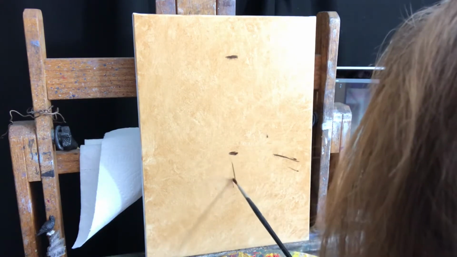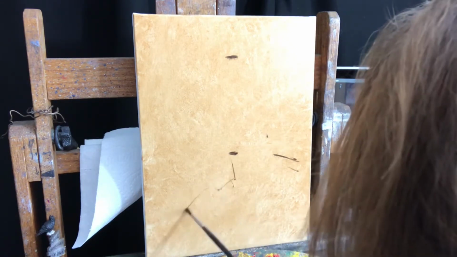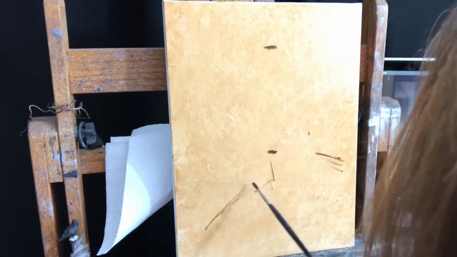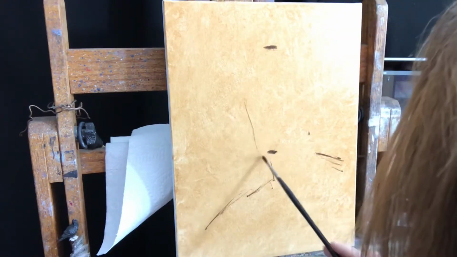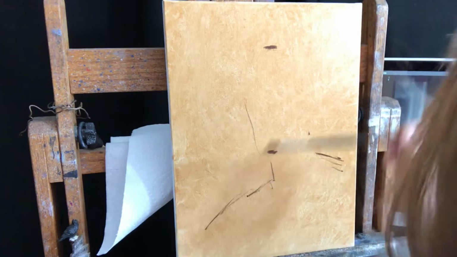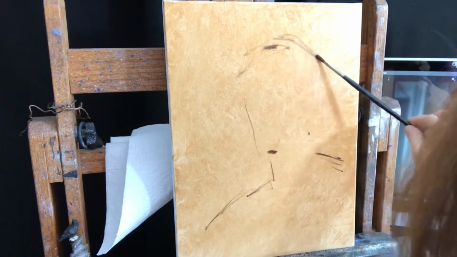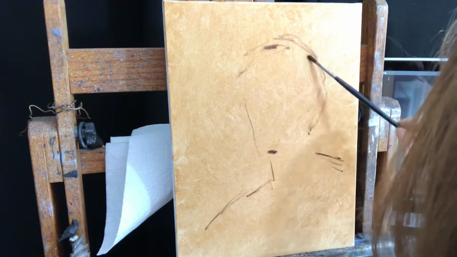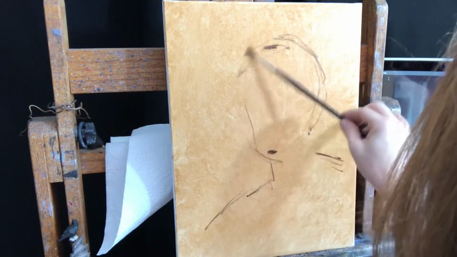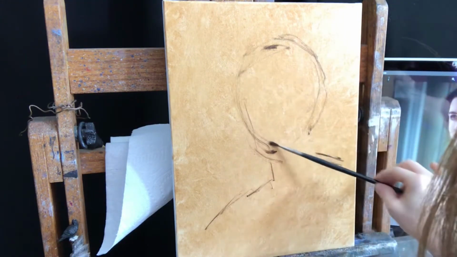neck comes down about like this, shoulder like this. So she's going to kind of fit in this sphere. If her head, and you can do this too, you can just start loosely laying it in about like that.